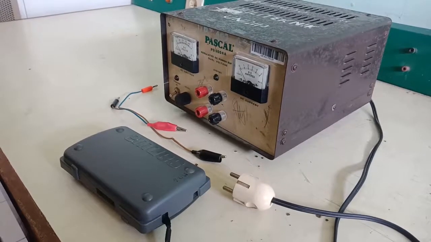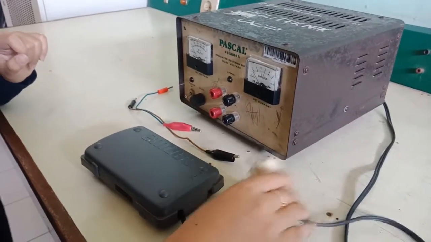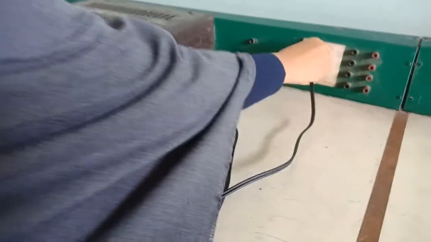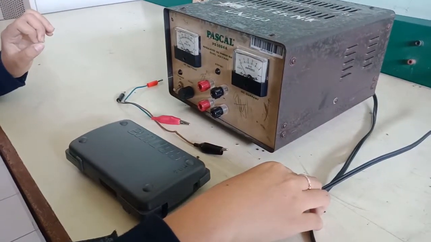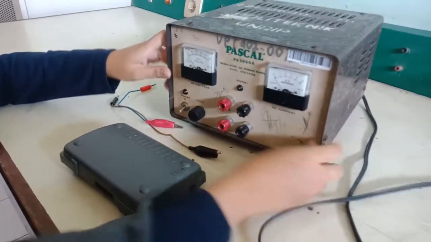In telecommunication, usually this power supply is used to regulate DC current in the circuit that we are practicing. Straight to how to use it. To use the power supply, first, plug the cable into the socket to get electricity. The second one turns on the on-off button and waits until the light turns red.